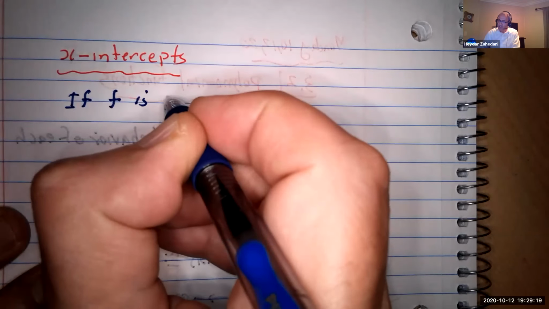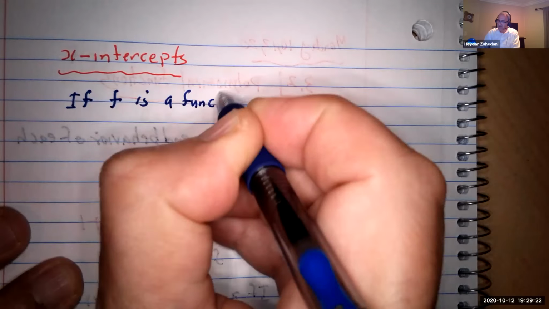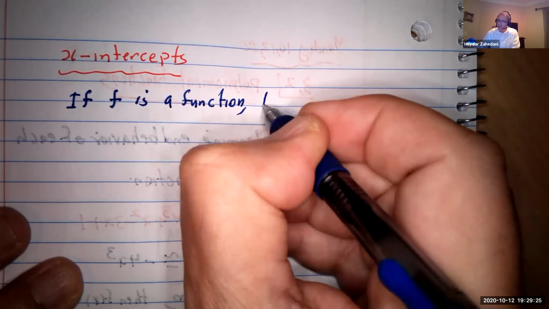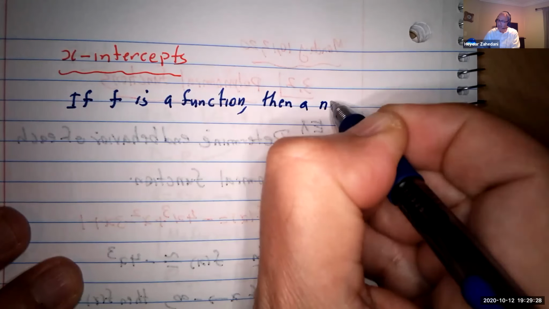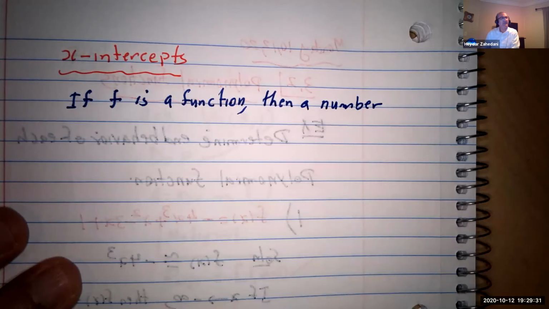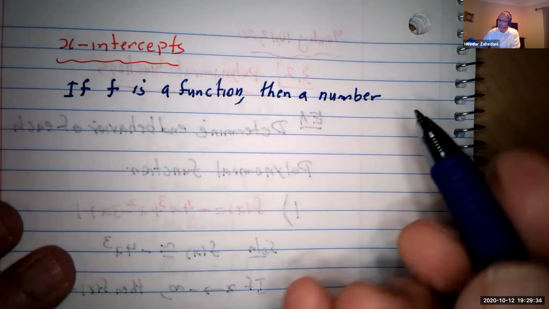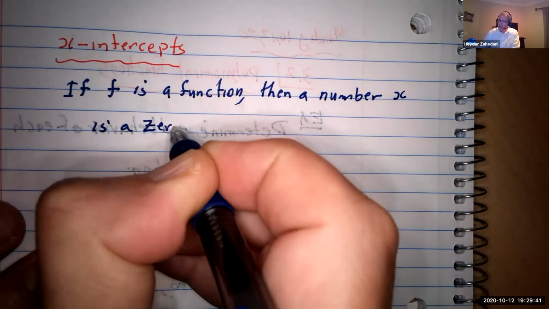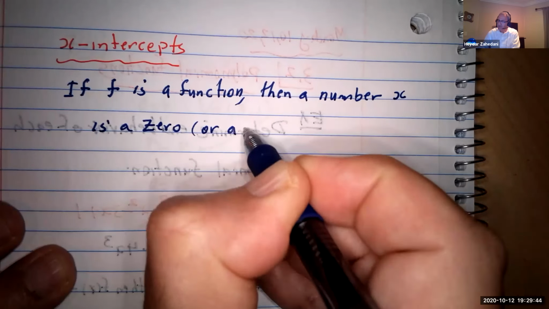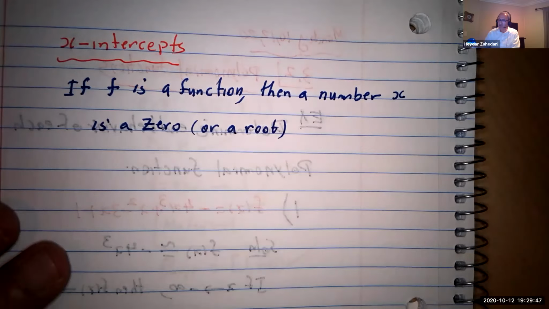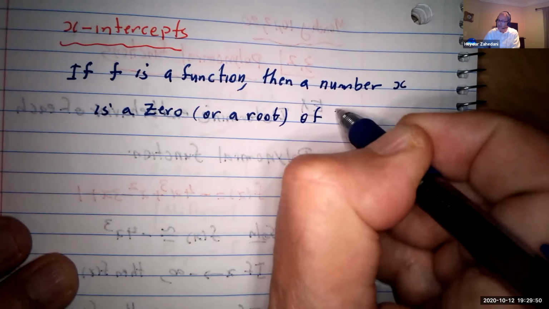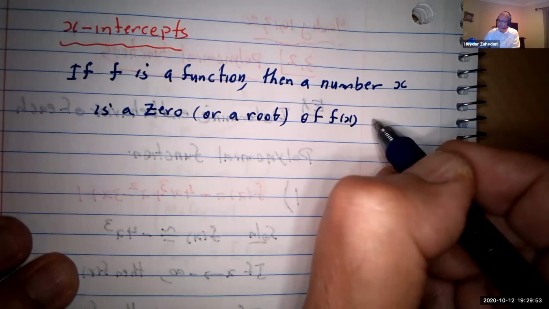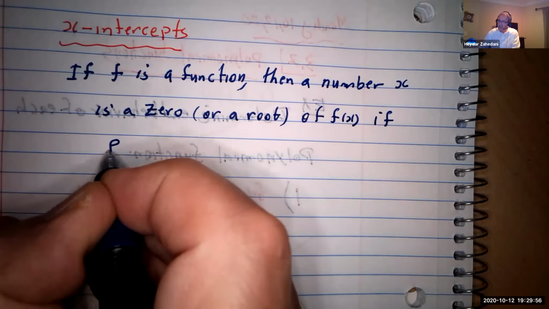If f is a function, or a polynomial is a function, and a number, let's say x, is a zero or a root of f(x) if f(x) is equal to 0.